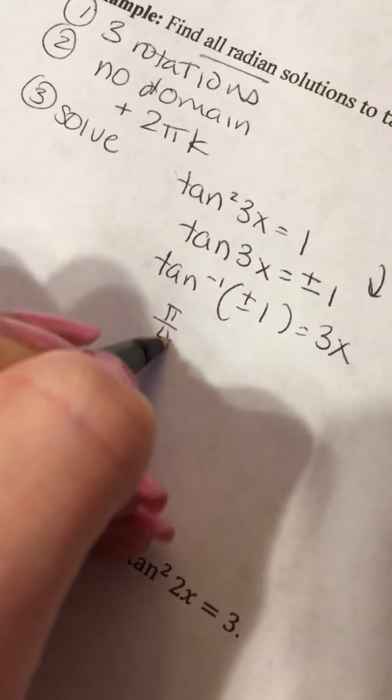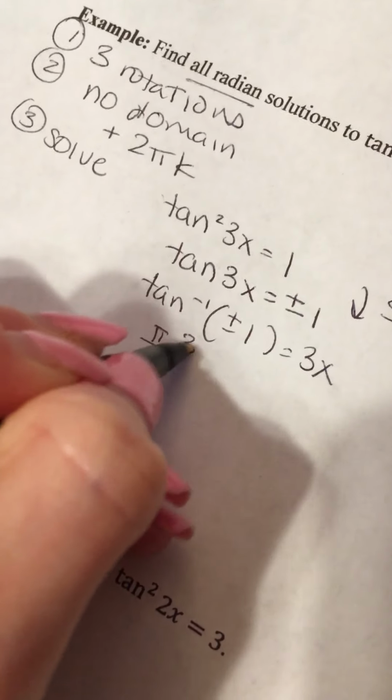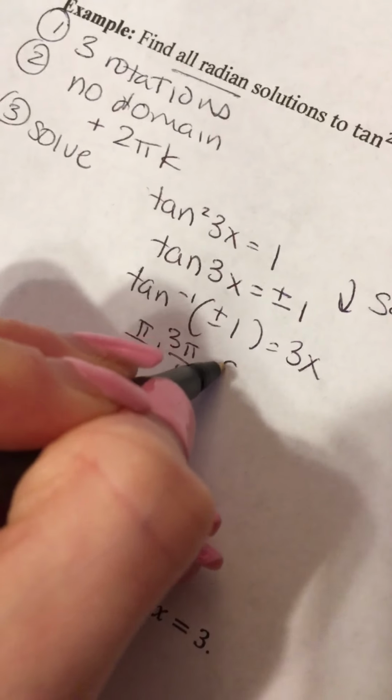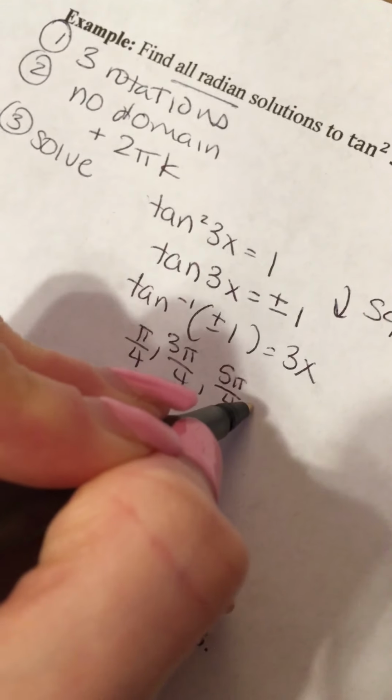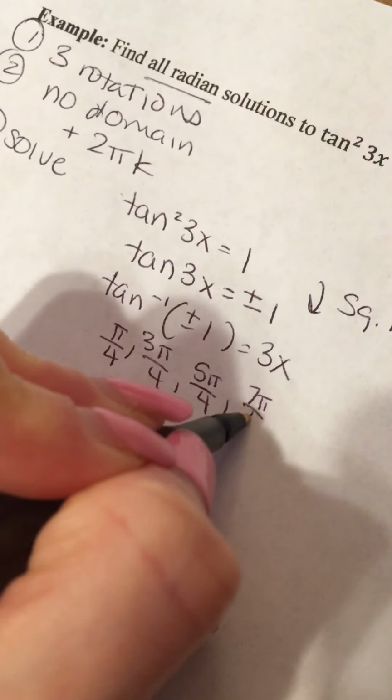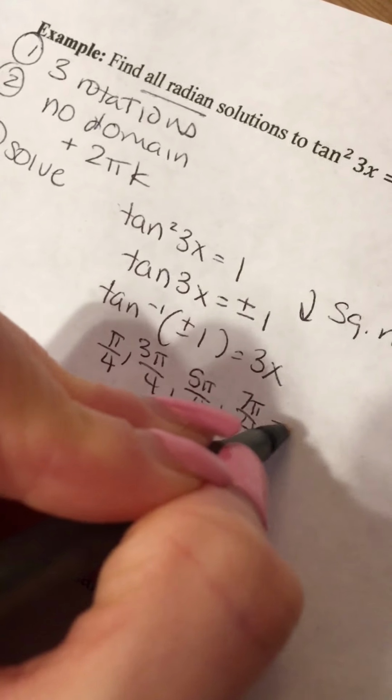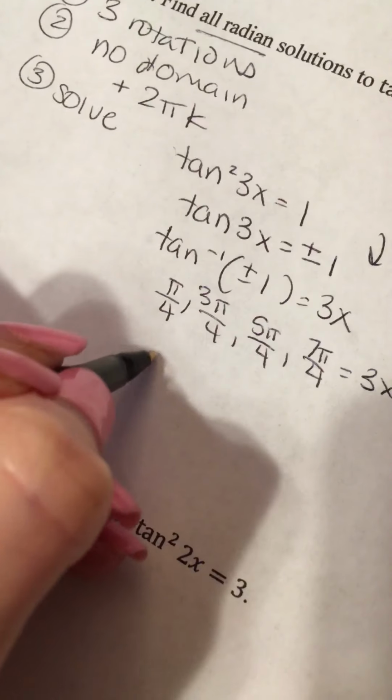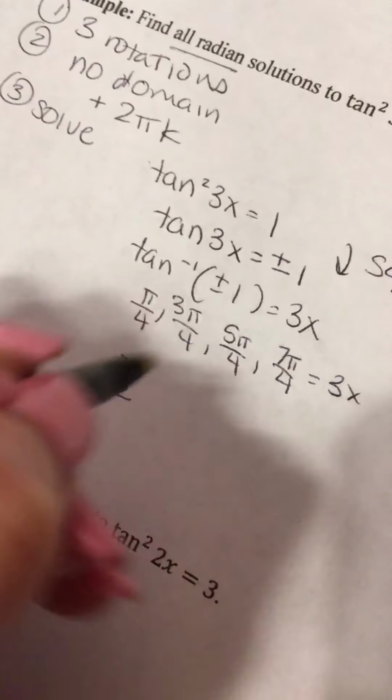Pi over 4 would be a positive 1. 3 pi over 4 would be a negative 1. 5 pi over 4 would be a positive 1. And 7 pi over 4 would be a negative 1. These are equal to 3x. Divide everything by 3. Okay.